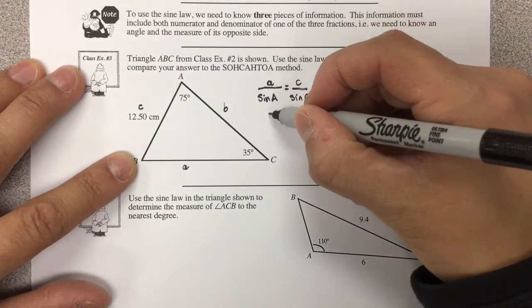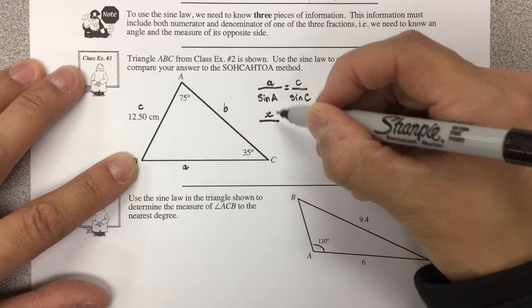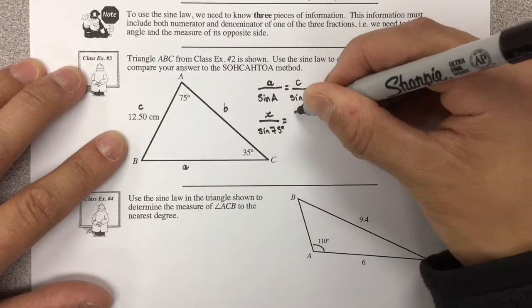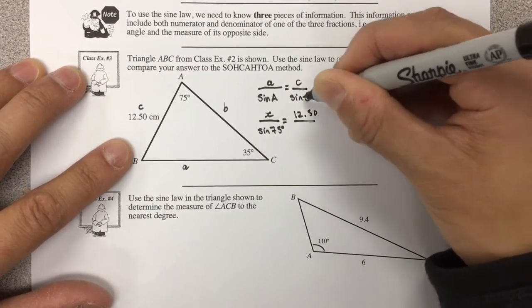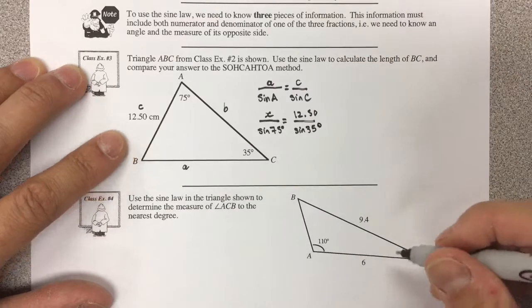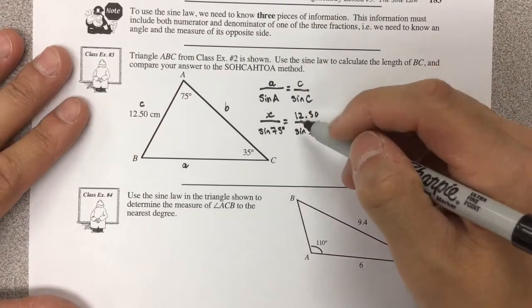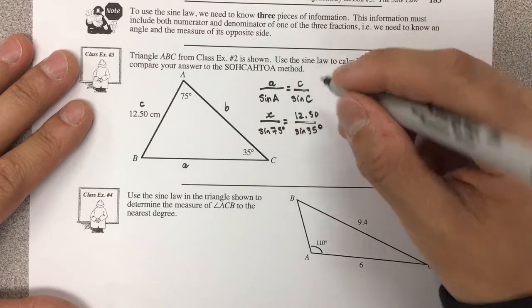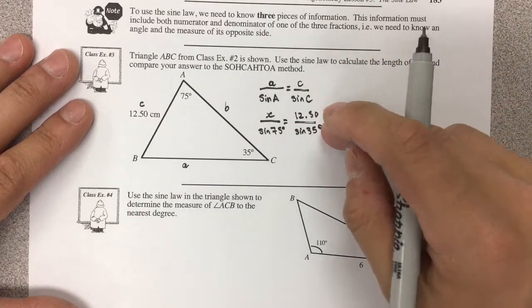Now, my side A, again, is unknown, so I'm just going to call that x. And sine A is equal to sine 75 degrees, which is equal to 12.50 divided by sine C, which was 35 degrees. Now, we have enough information we can solve. And in order to solve something like this, right away, we could pump this into the calculator as one calculation, or we could break it up.